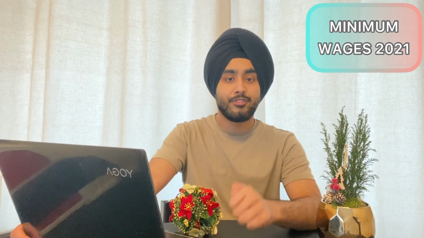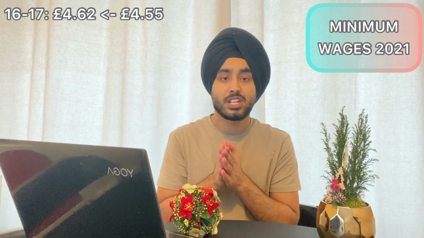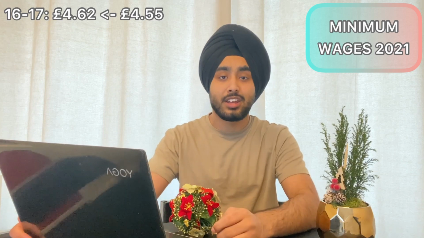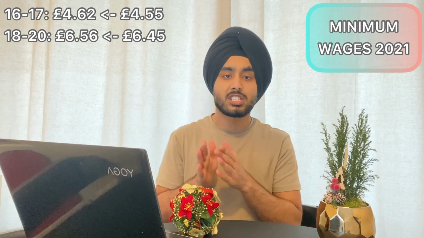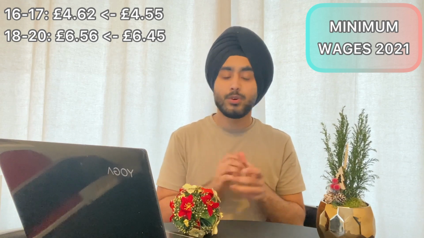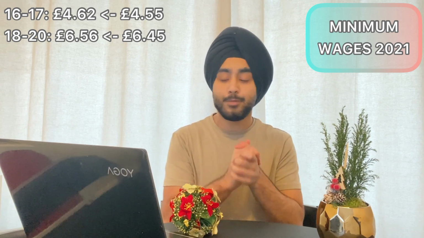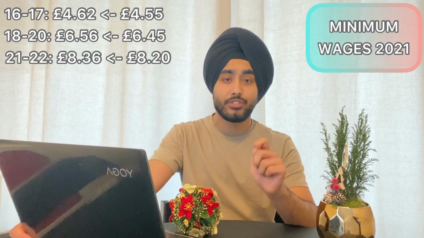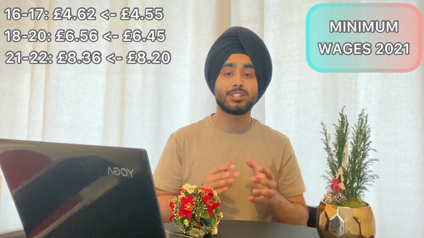Any person between the age of 16 to 17, the national minimum wage for them is £4.62. Now this amount is a 1.5% increase from the current rate of £4.55. Now moving on to the other age category, which is between 18 to 20 years of age. For them, the national minimum wage is £6.56, which is a 1.7% increase from £6.45. So now moving on to the third category. Any person between the age of 21 to 22 years of age, the national minimum wage is £8.36. Now this is a fantastic increase of 2% from £8.20, which is the current rate.